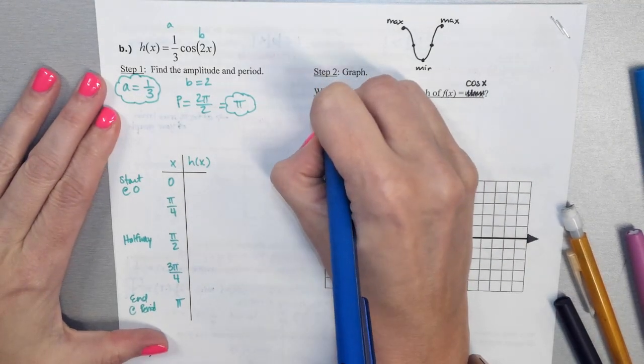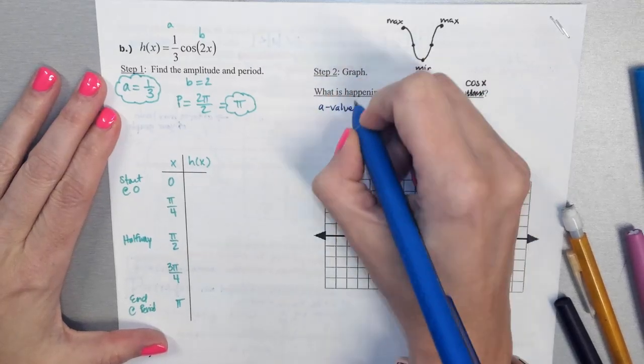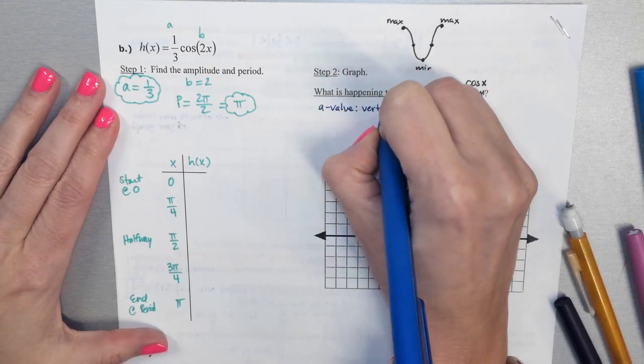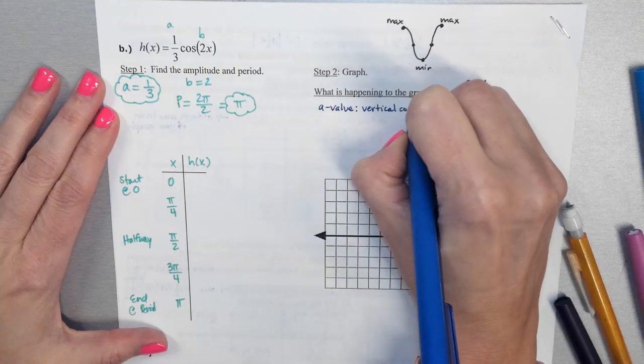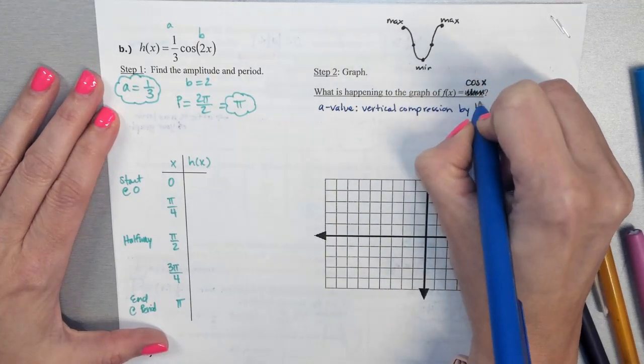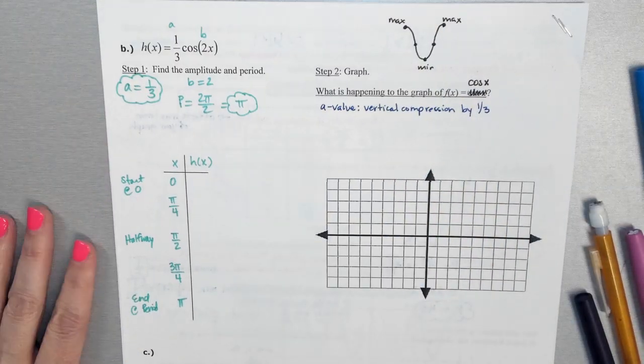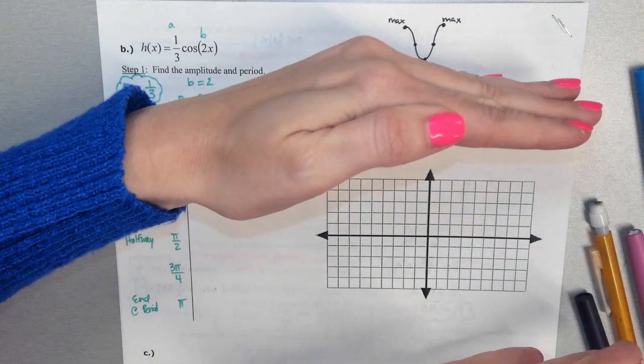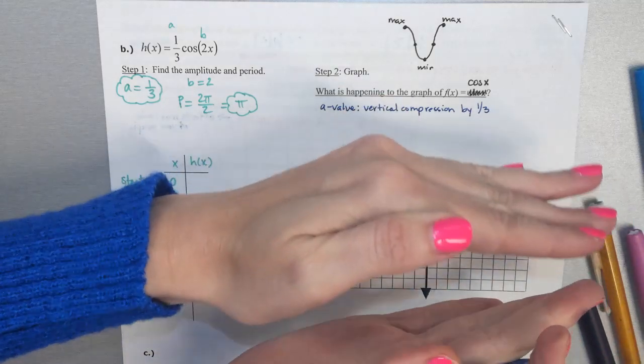Okay, so the A value is telling you that there's a vertical compression by 1/3. So that means that vertically, the graph is being smushed together.